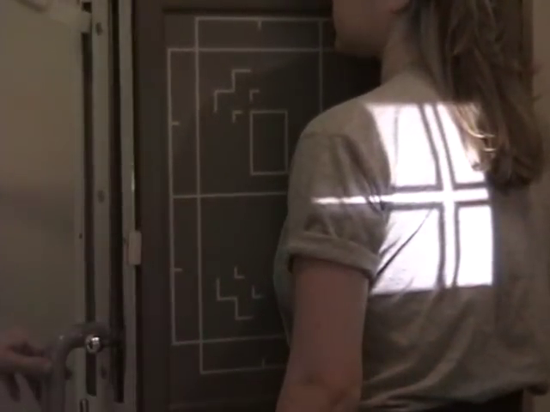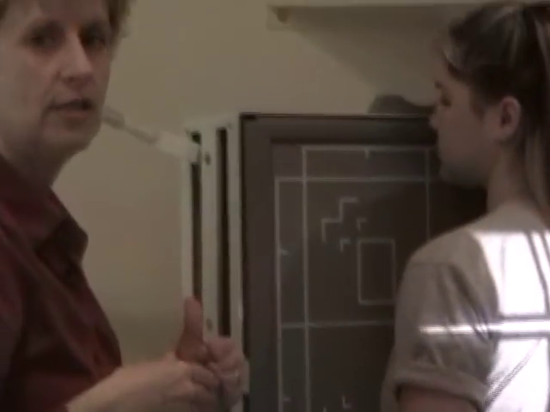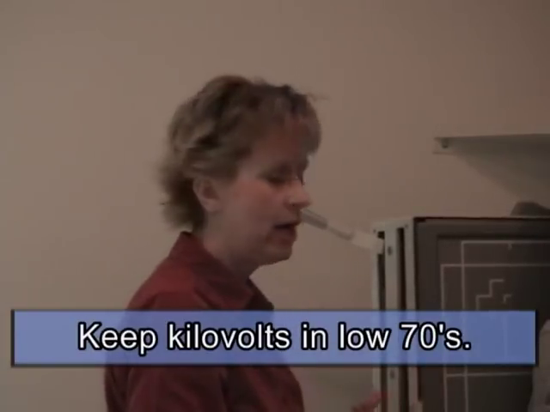Collimation is very important with the sternum because the sternum is hard to see. Contrast is very low. You need to do anything that you can to make that sternum stand out, to be more obvious. Tight collimation will reduce the amount of scatter, which will in turn increase the amount of contrast. Also, keep your kilovolts down into the low 70 range. That will help the sternum to stand out with more contrast.